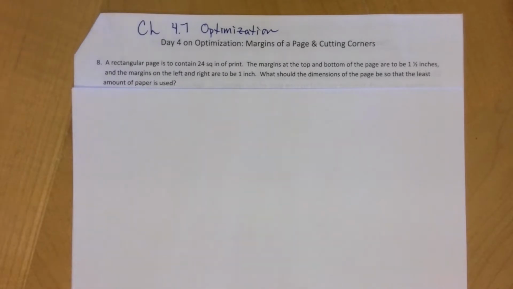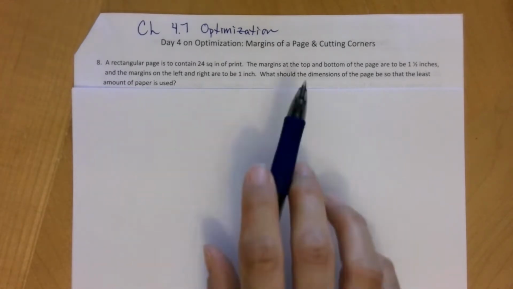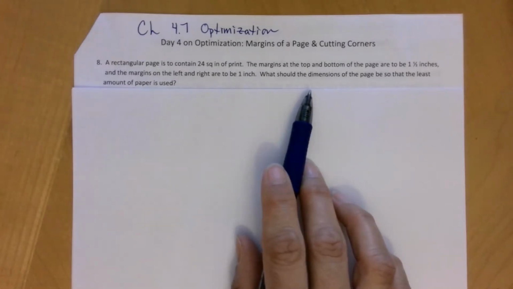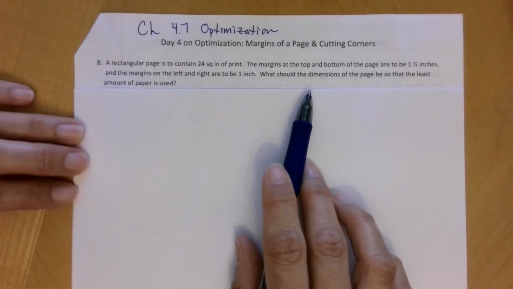So the problem states that we have a rectangular page that is to contain 24 square inches of print. The margins at the top and bottom of the page are to be 1.5 inches, and the margins on the left and the right are to be 1 inch. What should the dimensions of the page be so that the least amount of paper is used?